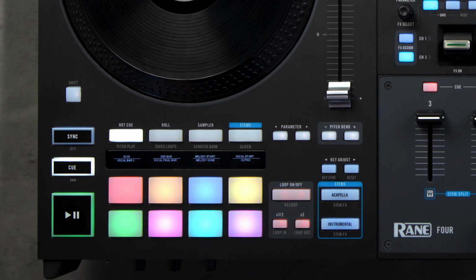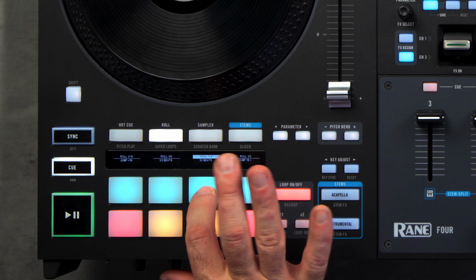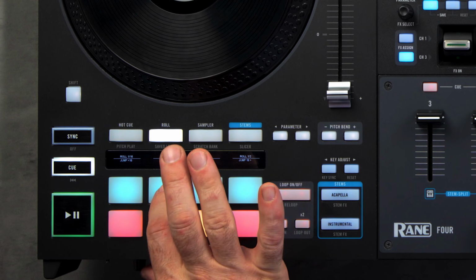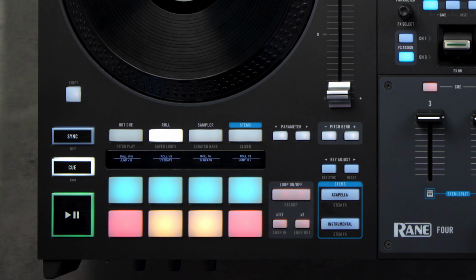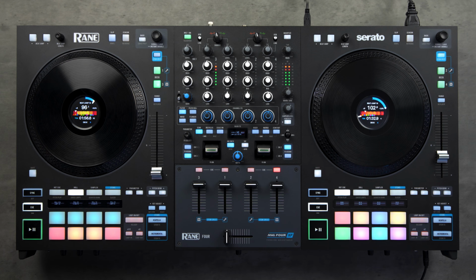In roll mode, each of the performance pads will perform a different time division loop roll. Releasing the pad stops the loop roll and resumes normal playback where the playhead would be if you had not triggered the loop roll. For example, if the track had been playing forward the whole time.